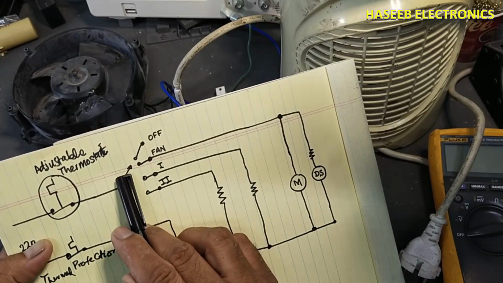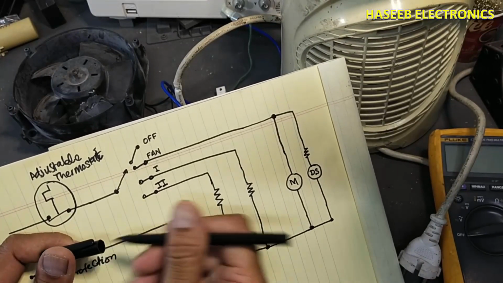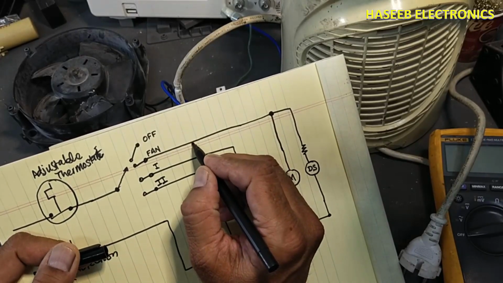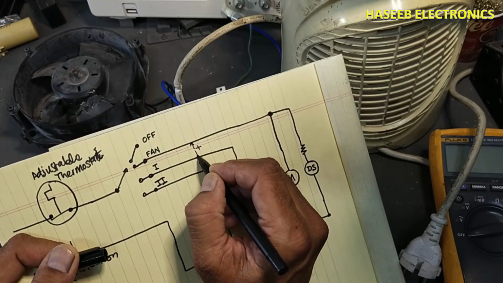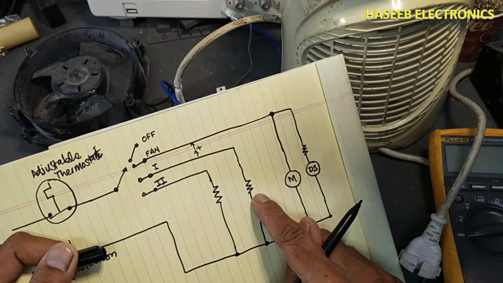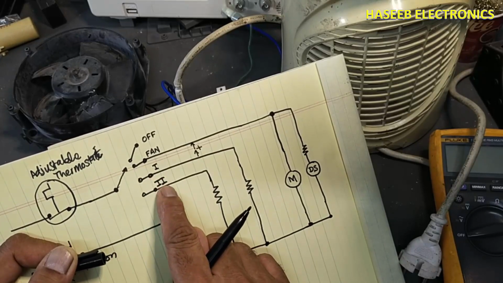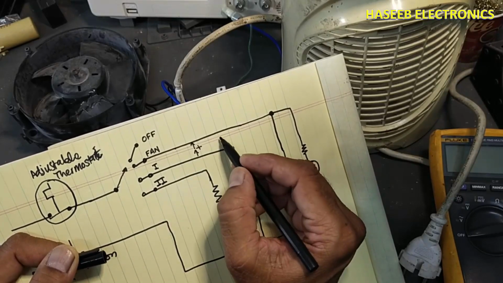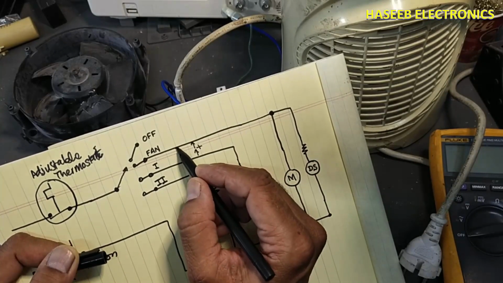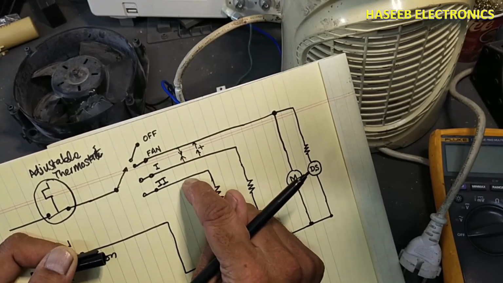If we select position number 1, at that time it will turn on fan plus the first heater. And if we select position number 2, that is full heat, at that time it will operate low line plus high line.